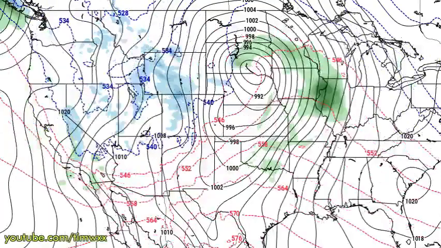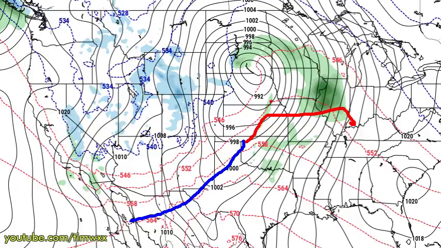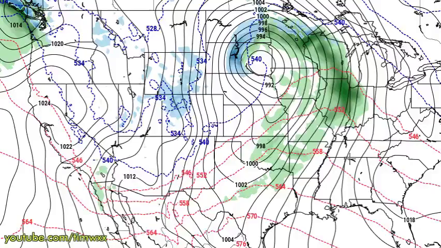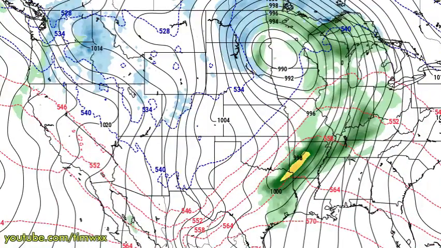Then by Sunday, that emerges into the plains. And here we go with our next system coming into Texas. And I'm not too sure where our warm front's going to be, maybe something like that. And then let's see, going into Monday, looks like another chance of severe weather here east of I-35 in Texas.